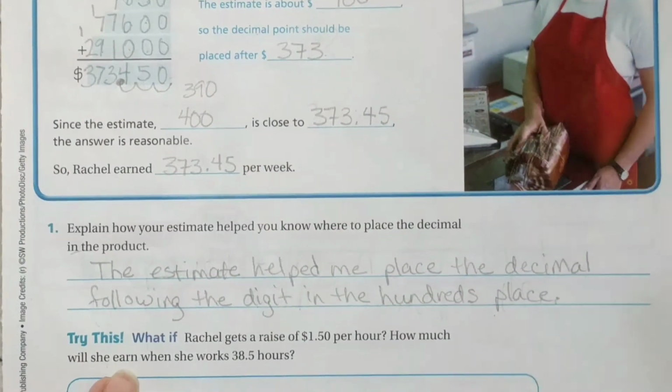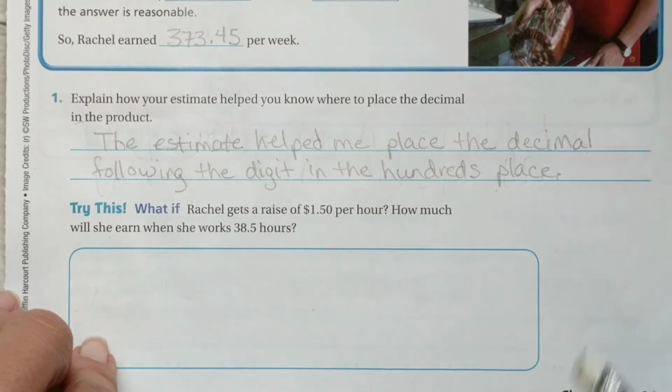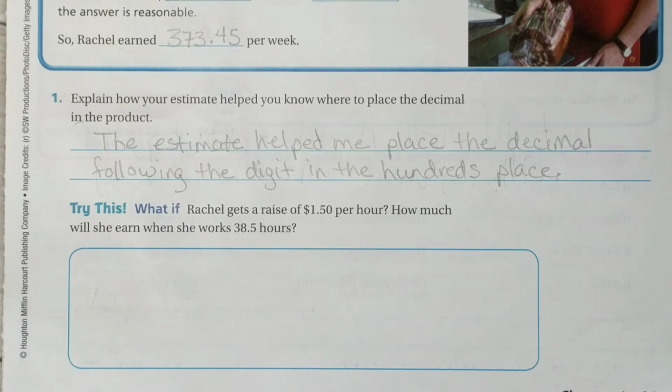All right, so what if Rachel gets a raise of $1.50 an hour? How much will she earn when she works 38.5 hours then? Okay, so I'm going to use graph paper because I think that helps us stay organized when we're working with decimals. So first we have to do addition. So we have to go back to yesterday's school lesson first.